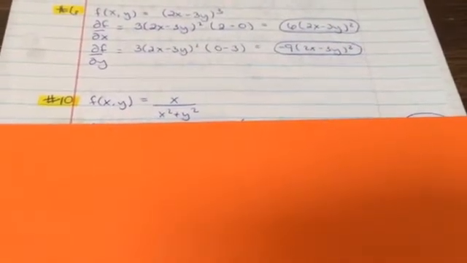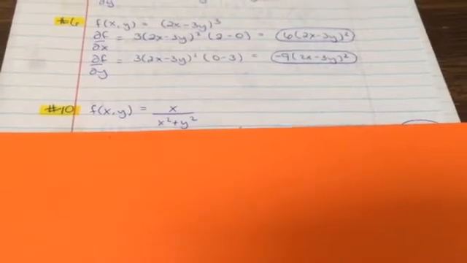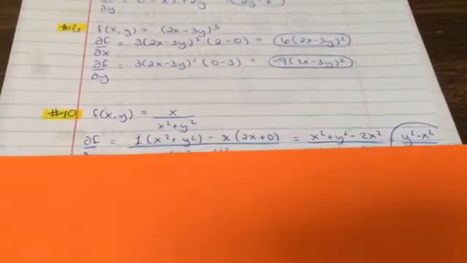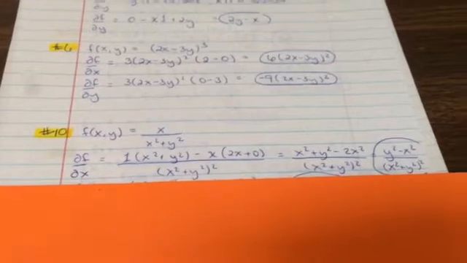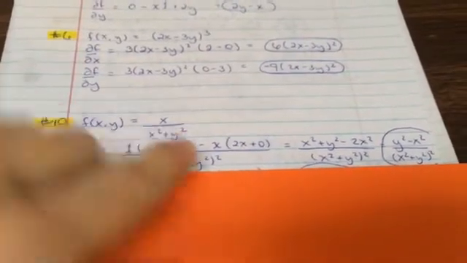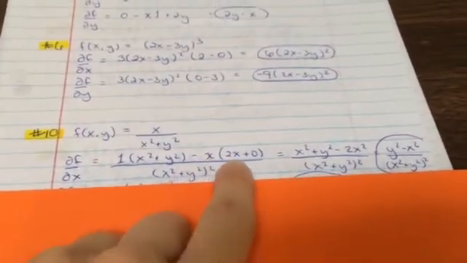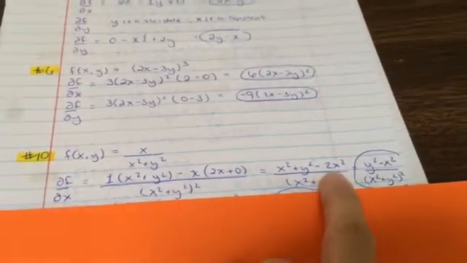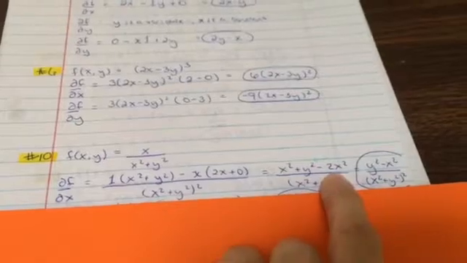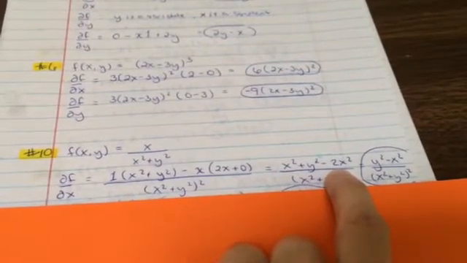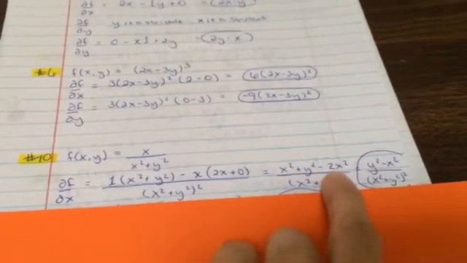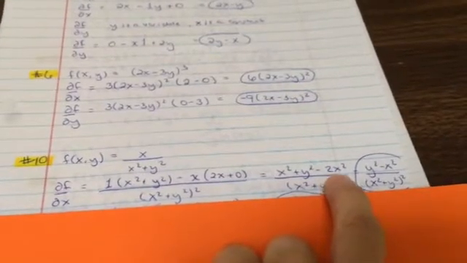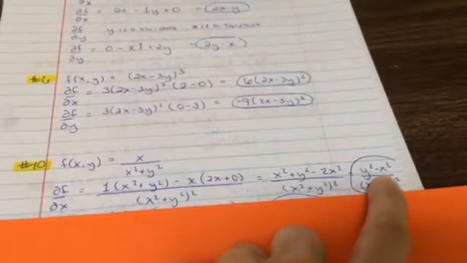Let's try this one. This one, for the x, is going to be quotient rule. All right, so quotient rule: derivative of the top times the bottom minus the top times the derivative of the bottom, over the bottom squared. Multiply here. Get this. x squared minus 2x squared, that finally got it right, is negative x squared. Okay, so it'd be this.